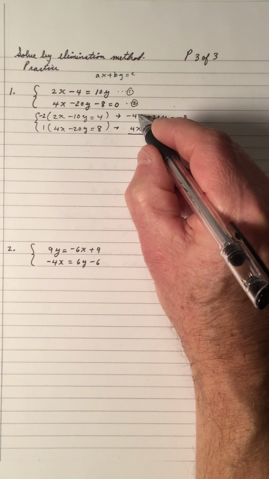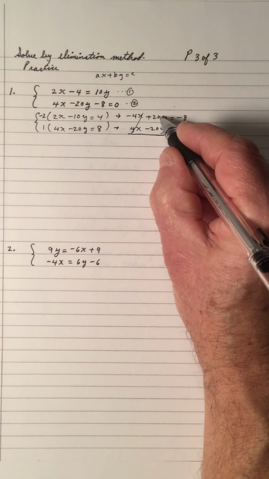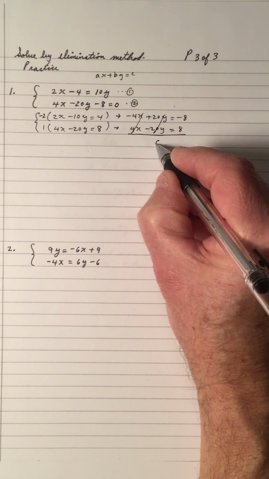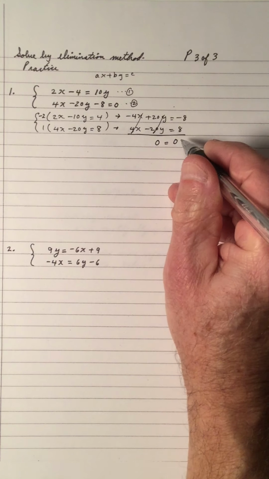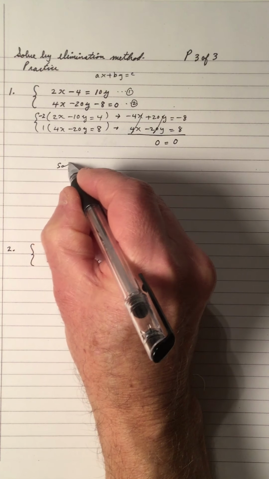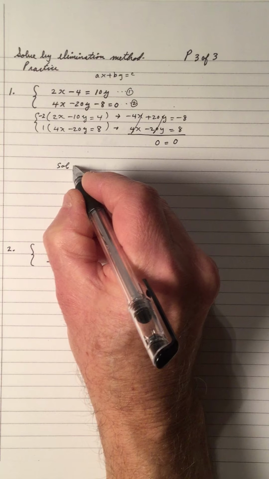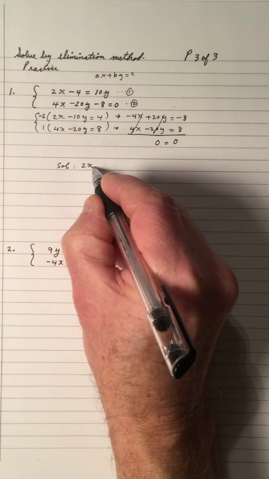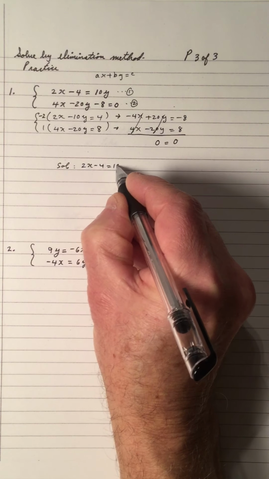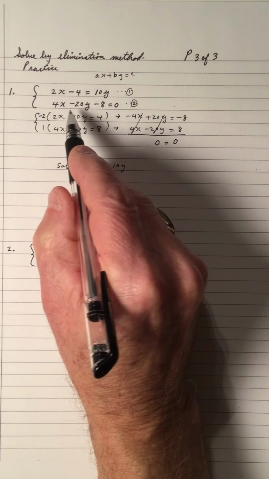What happens? When you add these two, you get a 0. When you add these two, you get a 0. So 0 on the left. When you add these two, you get a 0. So we get 0 equals 0. So that means the solution is one of the equations. So write down one of the equations. Why? Because there's many, many points.